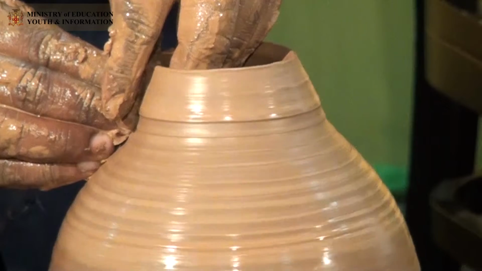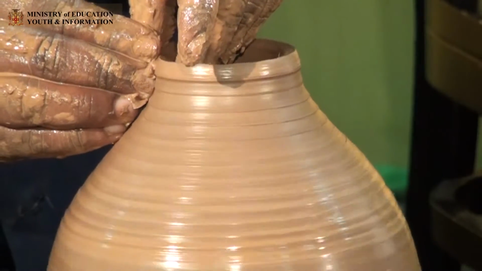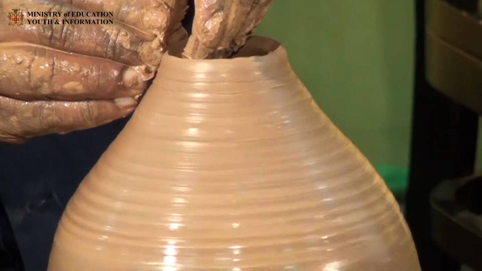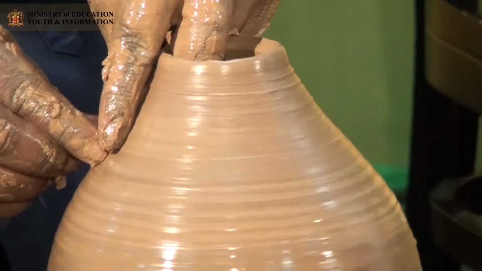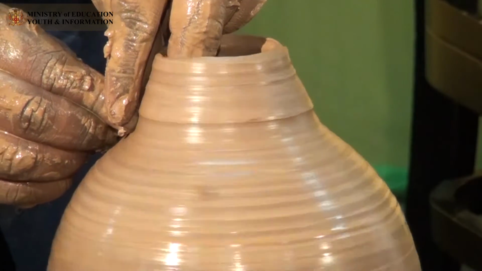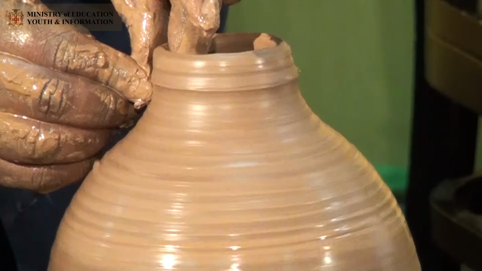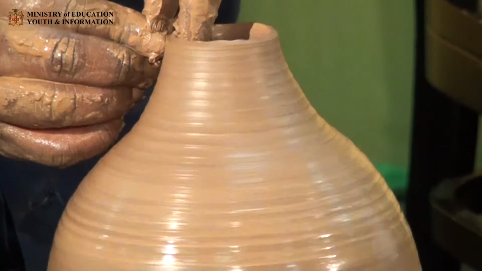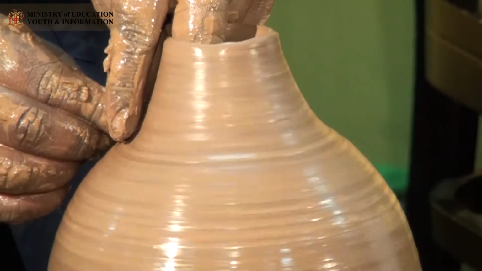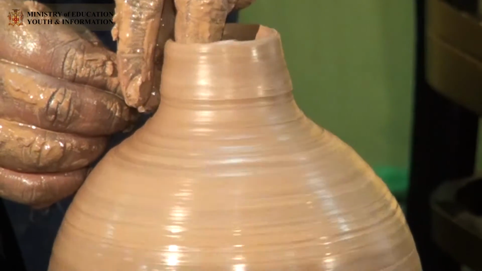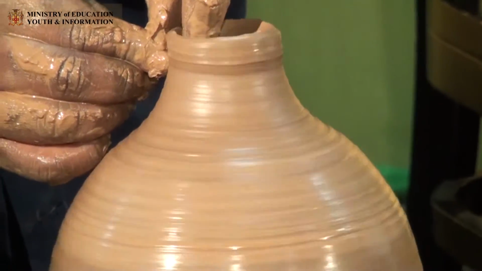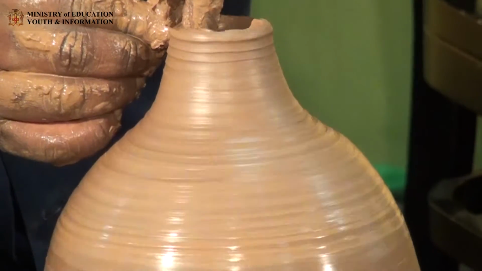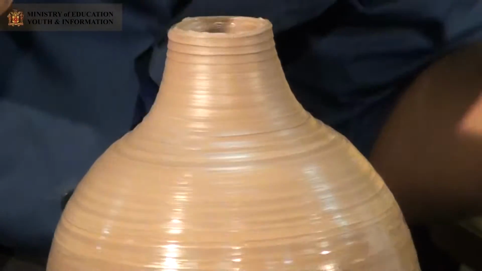We keep the opening wide at first, and then as we get closer to the top, we close off that shape. And so we have a bottle.